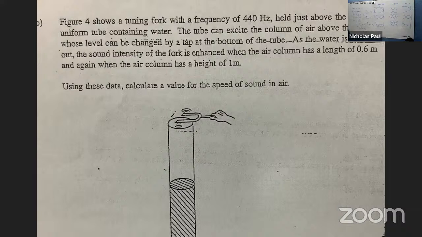Go ahead. Don't overthink it. It's simple. The only hint I want to give you is you don't know which harmonic it is. You don't know if it's first or second. Okay? No, you don't need to guess. And there's a reason why. You don't need to guess.